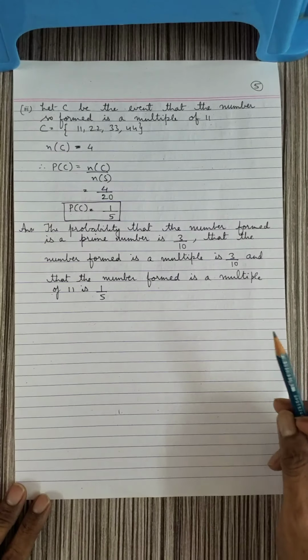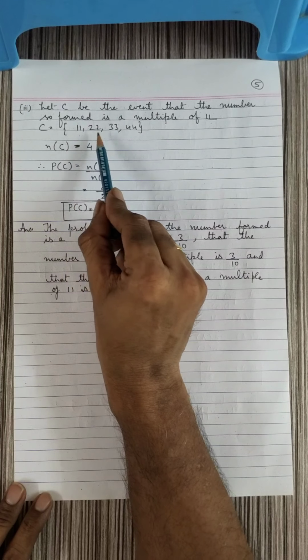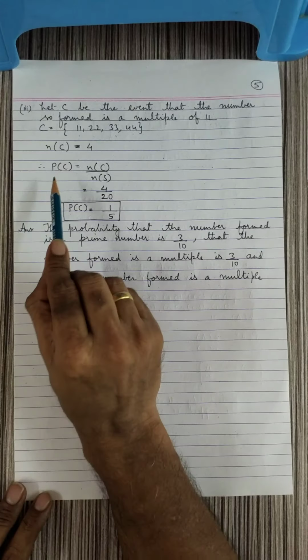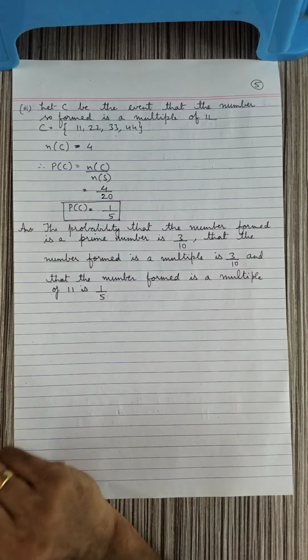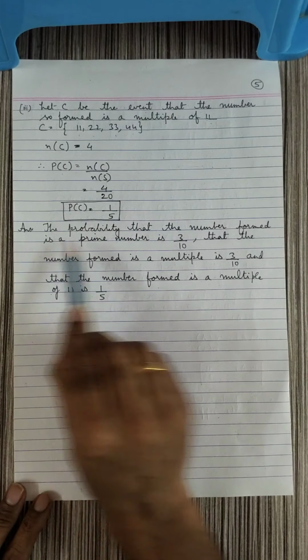Let C be the event that the number formed is a multiple of 11. So C is equal to 11, 22, 33, 44. So n of C is 4. The probability of C is n of C upon n of S, which is 4 upon 20, that is 1 upon 5. And then the answer.